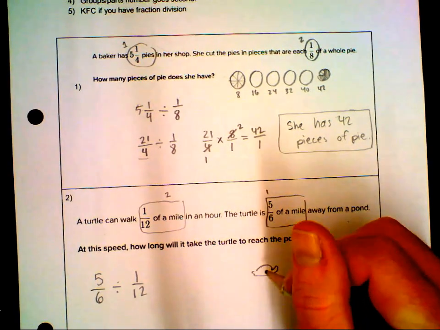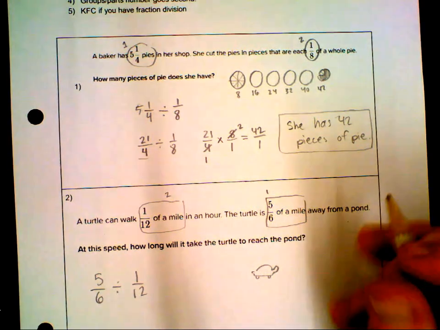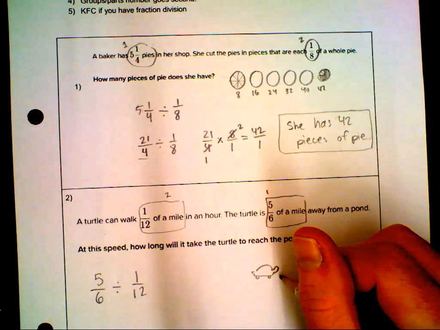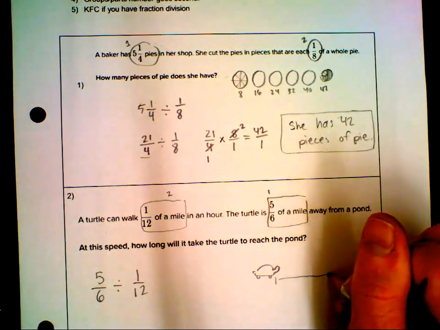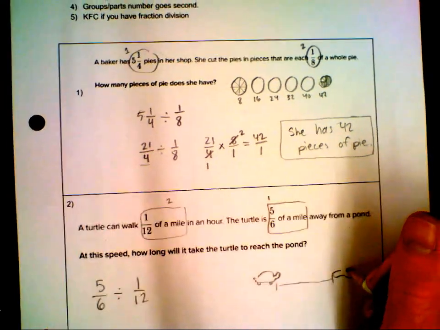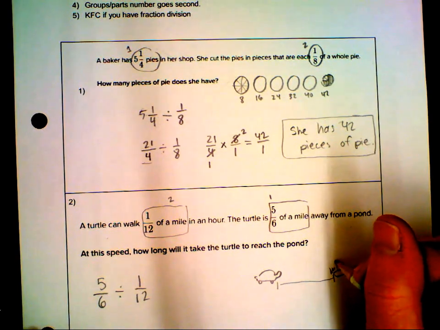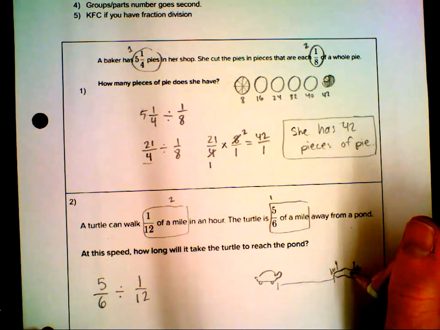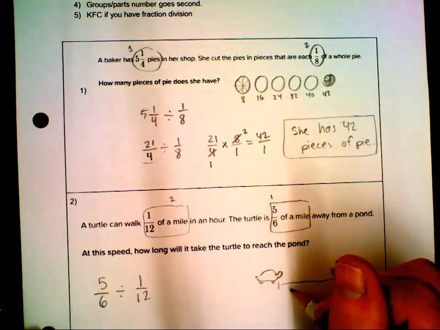It's kind of a weird looking turtle, not as good as the one I did before. Our little turtle is 5/6 of a mile away from the pond. Here's my little pond with the fish. Okay, now this is 5/6, so I'm going to go ahead and write that out.